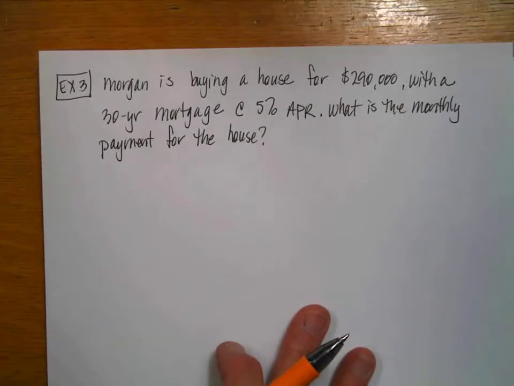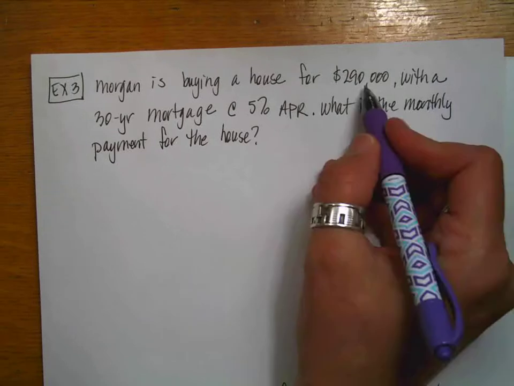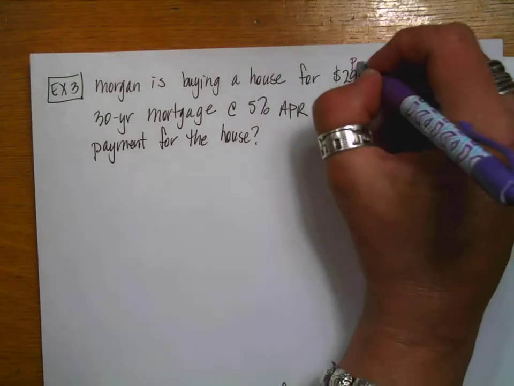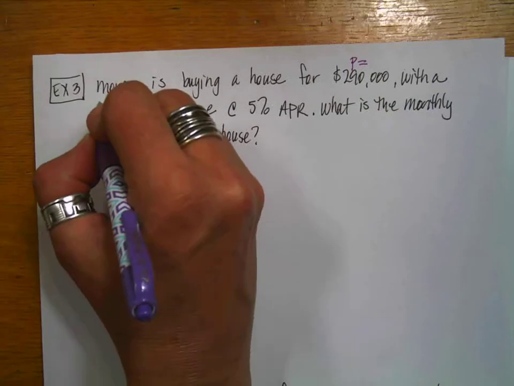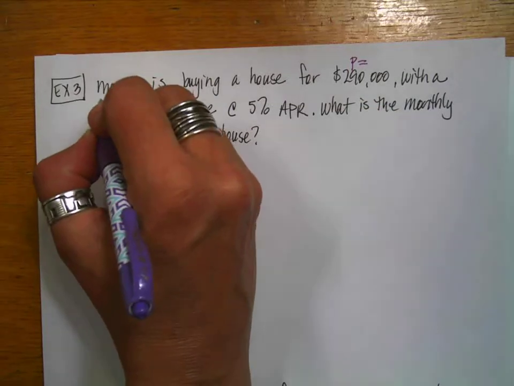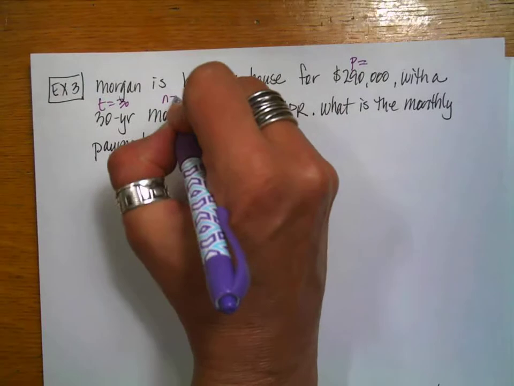Alrighty. Example number 3. Morgan is going to buy a house for $290,000 with a 30-year mortgage at a 5% APR. What is the monthly payment for her house? So a couple of things to notice. This is the cost of the house, so that's our principal, right? 30 years is going to be our time, so time is 30.